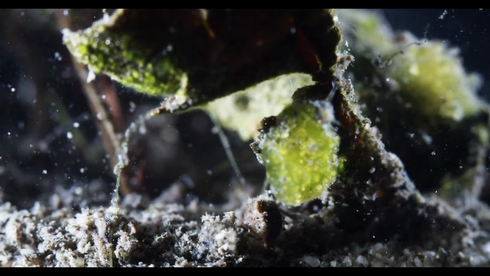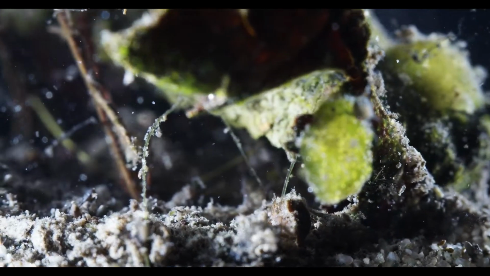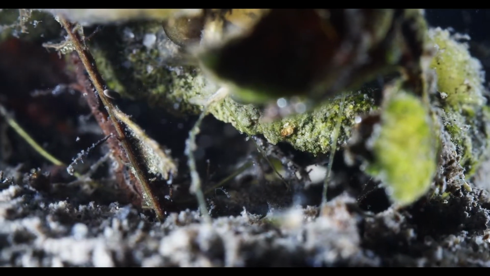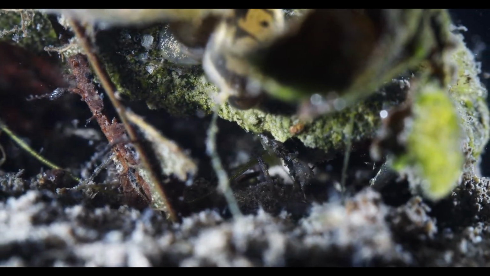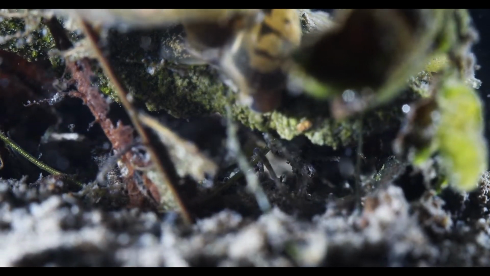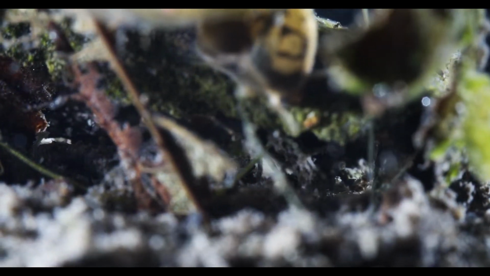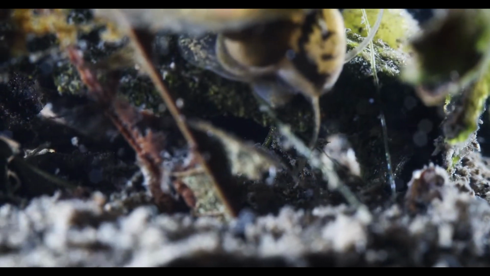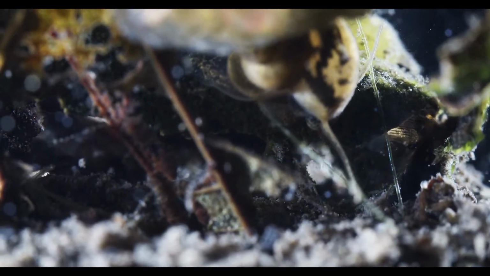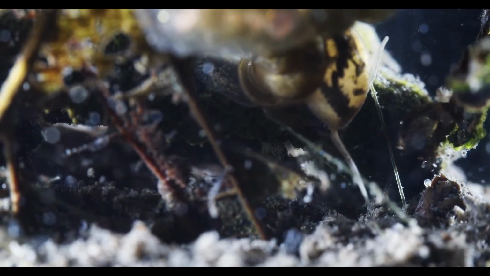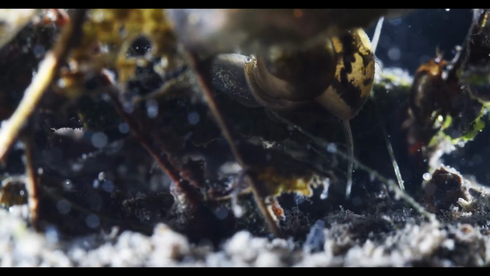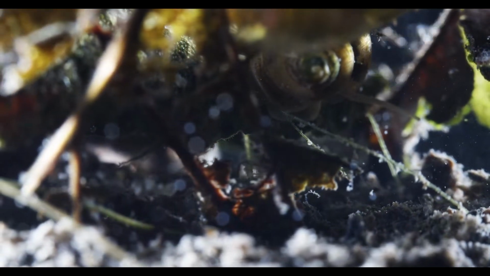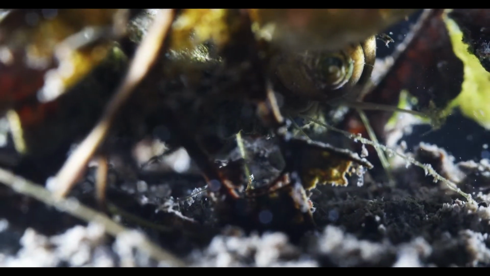This is a new sample I collected today from a little pool in the forest, and it has a range of bigger critters. We're watching it right now with the lower magnification lens, so this is about 2 times magnification.